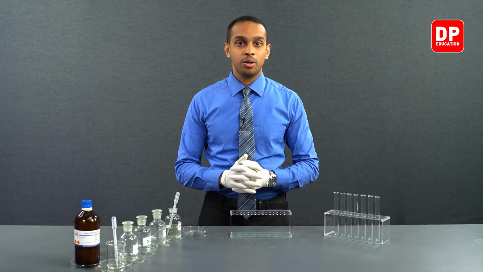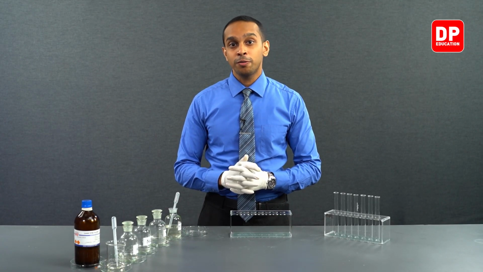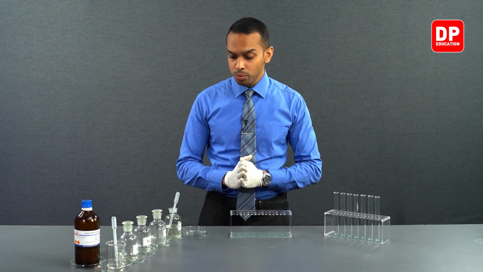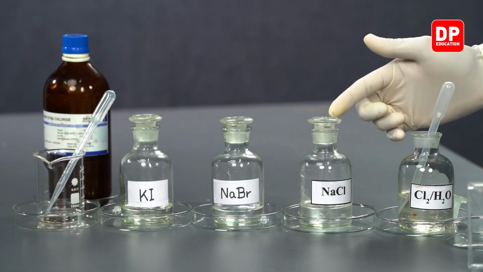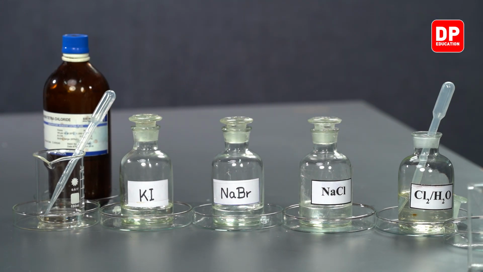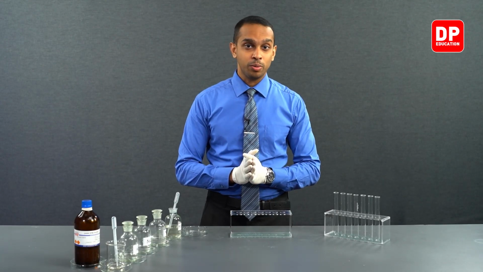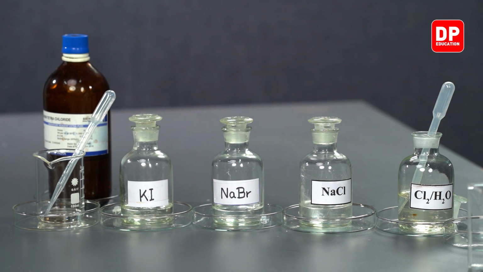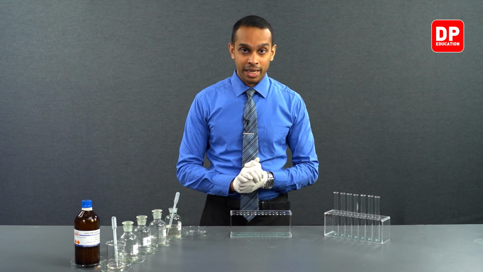Students, now let's talk about the chlorine water test for halides. In this test, we will be taking a look at how sodium chloride solution, sodium bromide solution, and potassium iodide solutions react in the presence of chlorine water. As you know, these halide ions will react with chlorine water, except for chloride. When they react with chlorine water, the halide ions will be displaced.